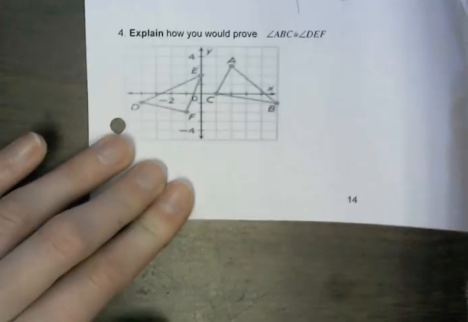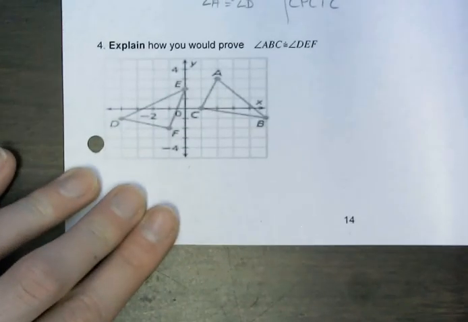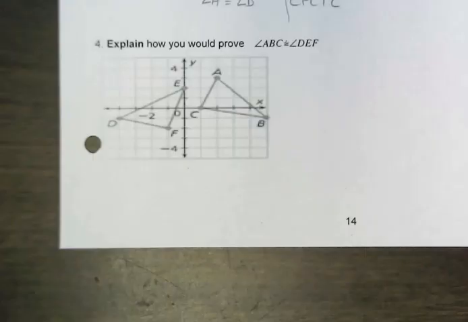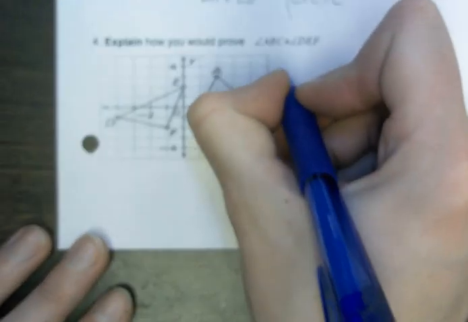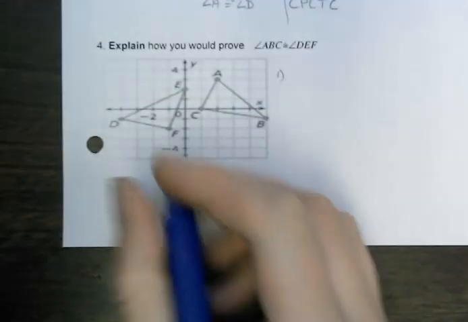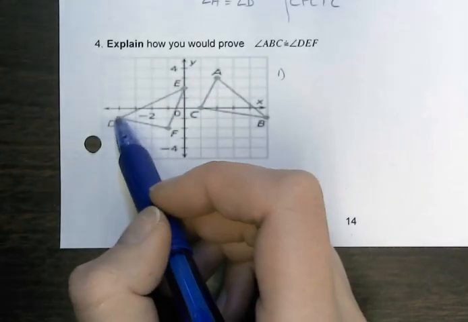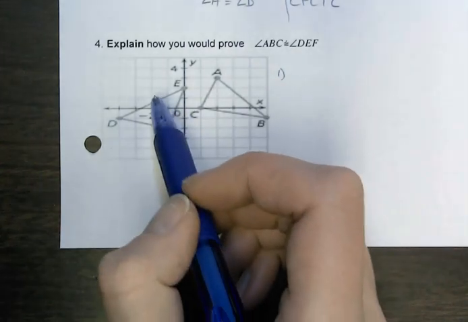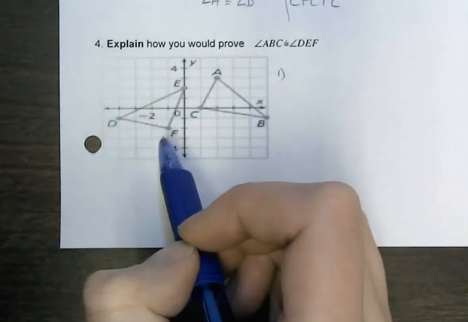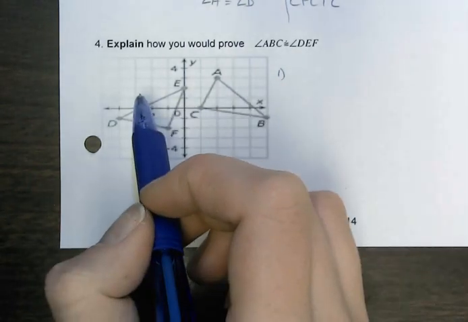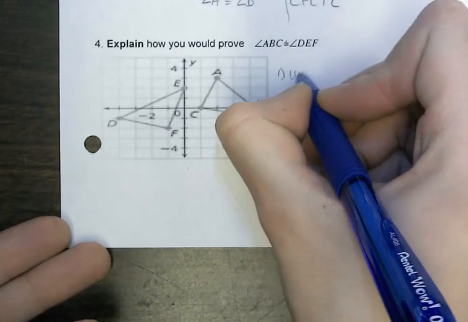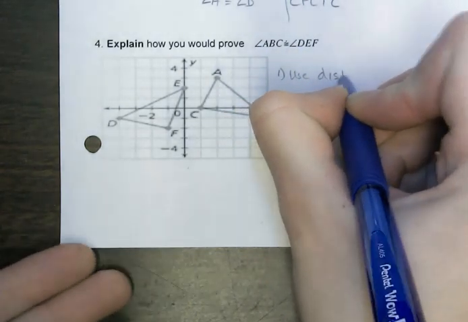All right, last example for this video. Explain how we would prove that angle ABC is congruent to angle DEF. So we're not going to do a full proof, we're just going to walk through the steps. So the first thing would be to prove that these triangles are congruent. So the easiest way to do that on a coordinate grid, since I don't have any angle measurements, would be to show that all three sides are the same. So I could do that using the distance formula.